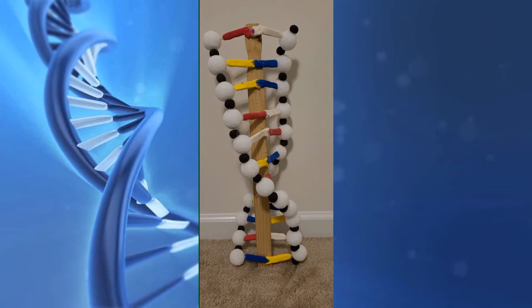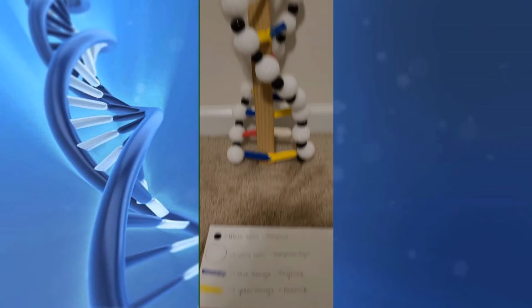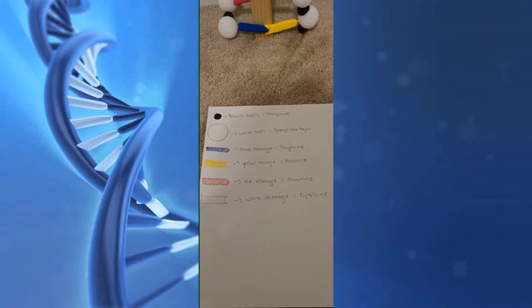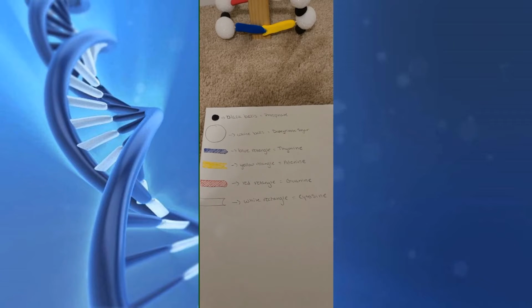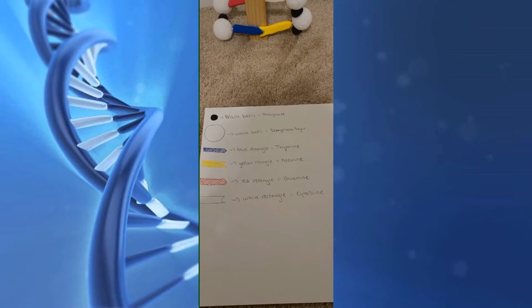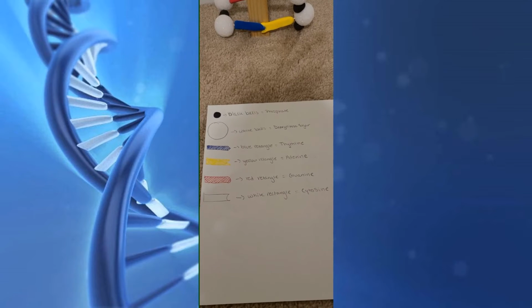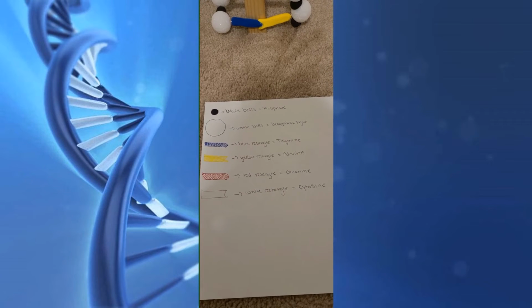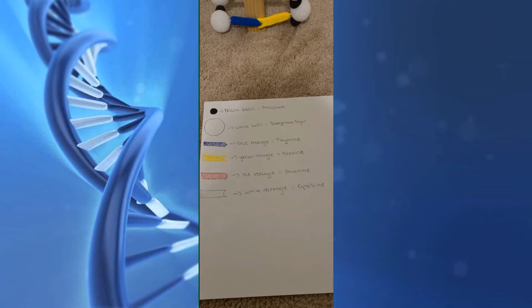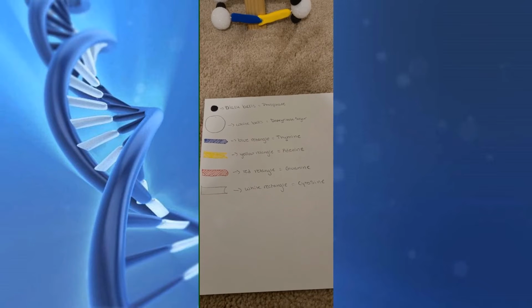So first, on the DNA strand, we have the little black beads representing a phosphate. Then the big white beads are going to be deoxyribose sugar. The blue rectangle is going to be thymine. The yellow rectangle is going to be adenine, and the red rectangle is going to be guanine. The white rectangle is cytosine.